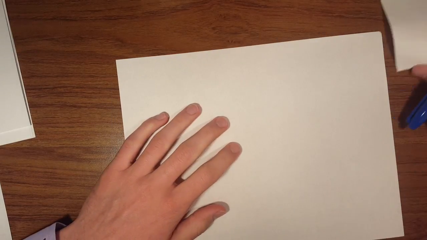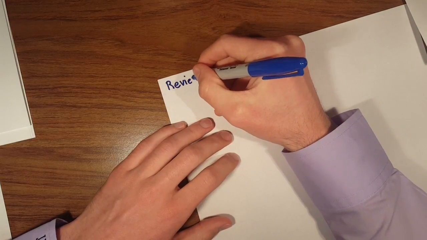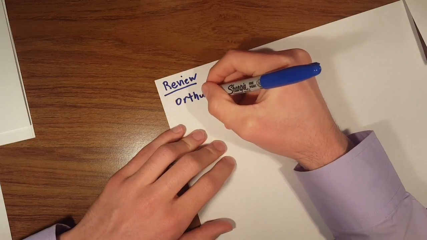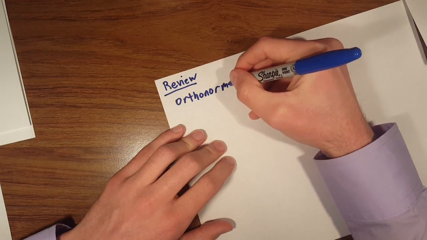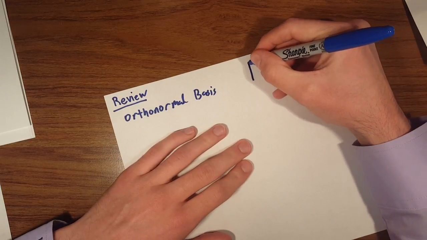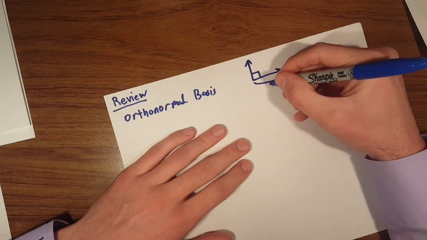Okay, let's review a little bit what we've covered in this second lecture. We talked about the concept of an orthonormal basis, where our basis vectors are at right angles to each other, and they all have length 1.